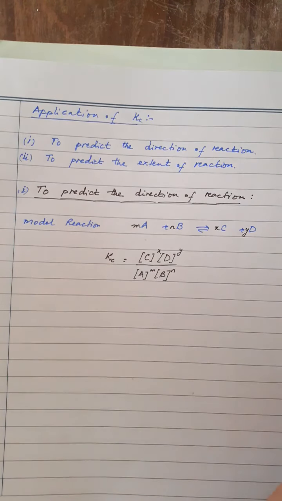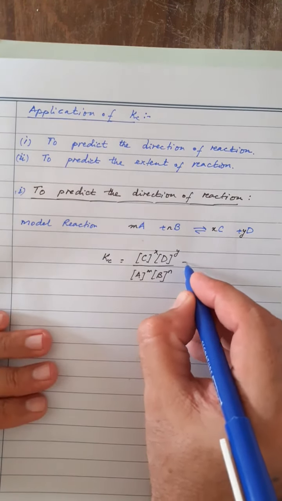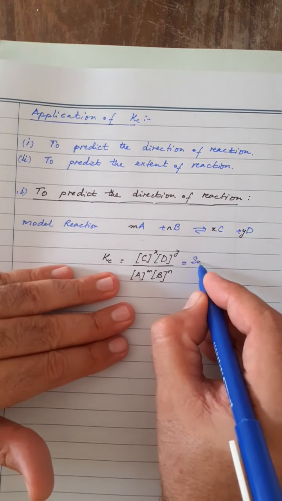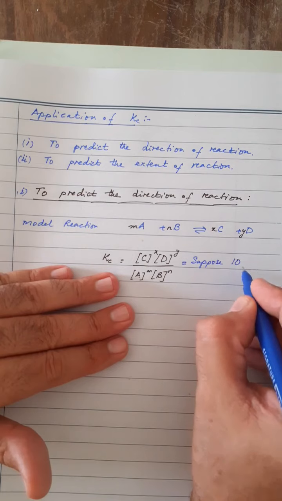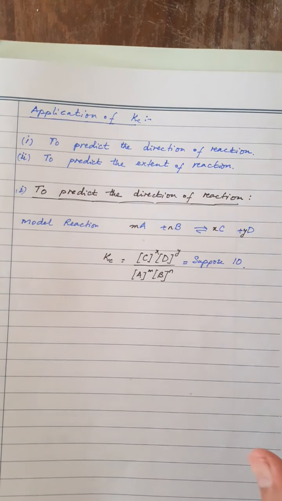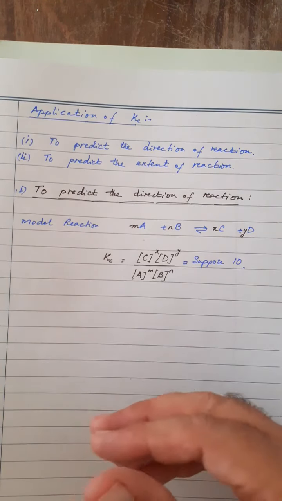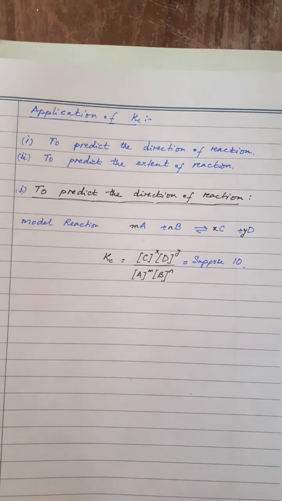Suppose the value is 10. You're the boss of your factory, and you know that the equilibrium constant for the product you are making is 10.